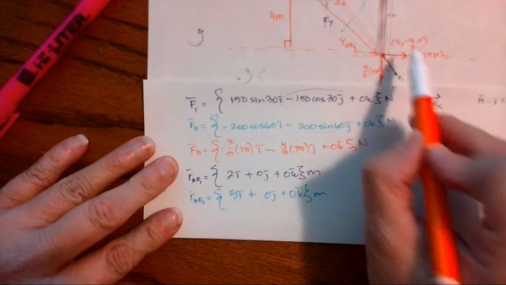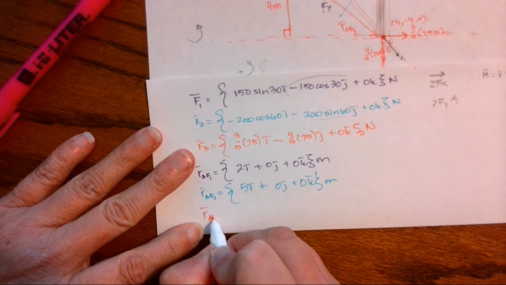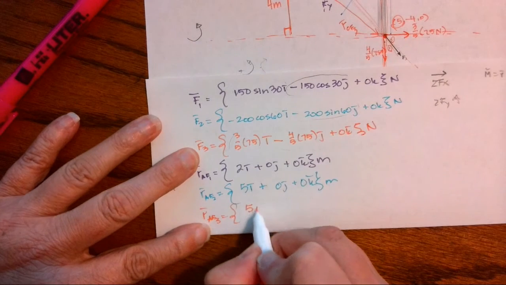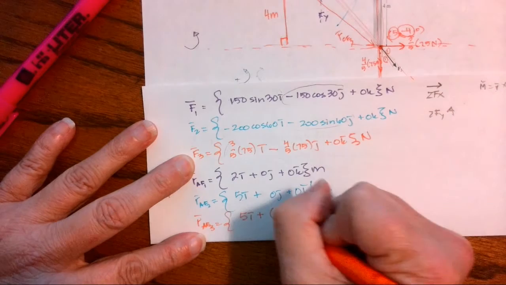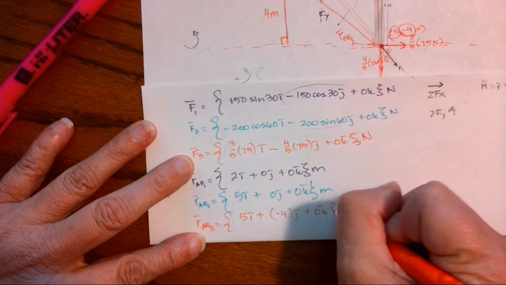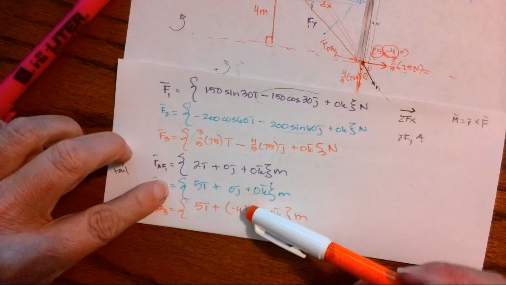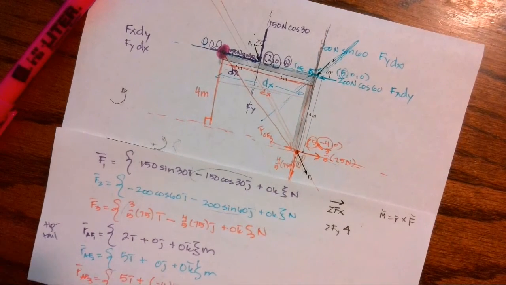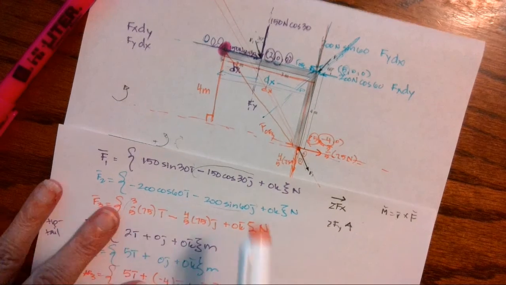Tip minus tail: negative 4 minus 0, negative 4j plus 0k meters. And there we have the position vector for each of my vectors given from A to that force vector, and I happen to know one point on that vector line. And I have my Cartesian vectors.